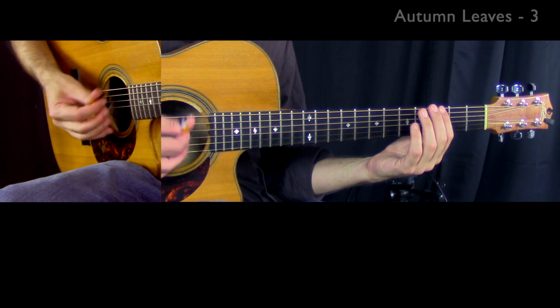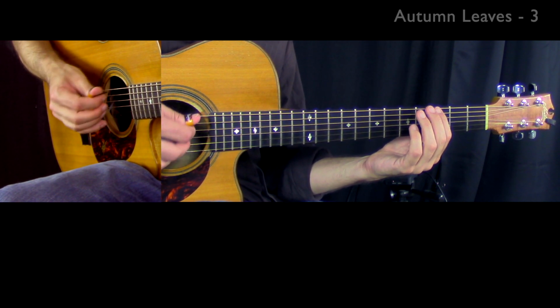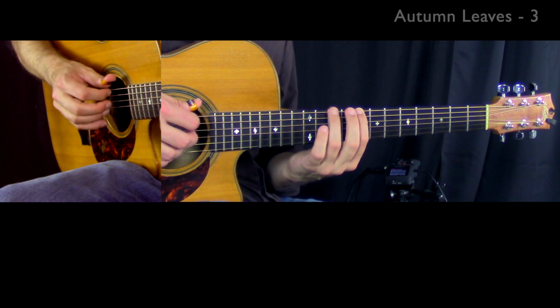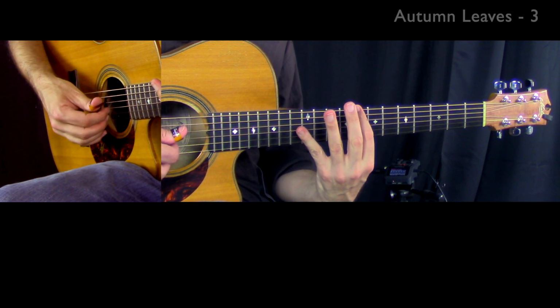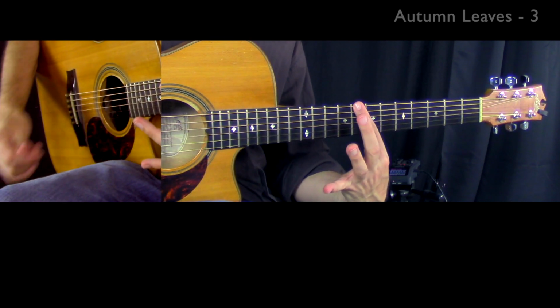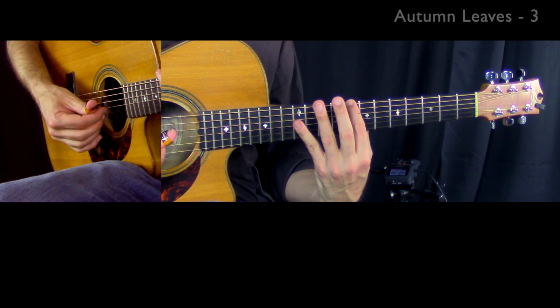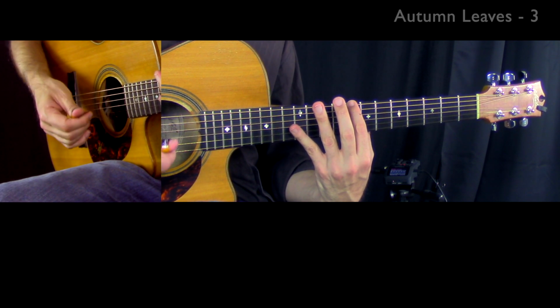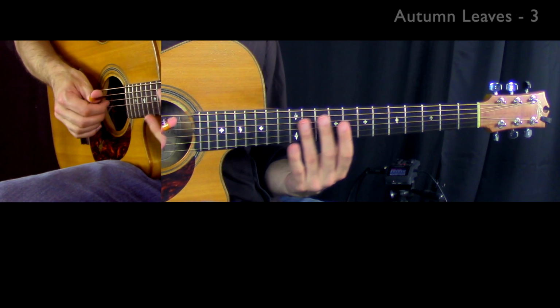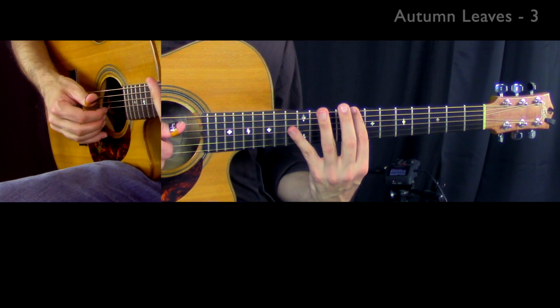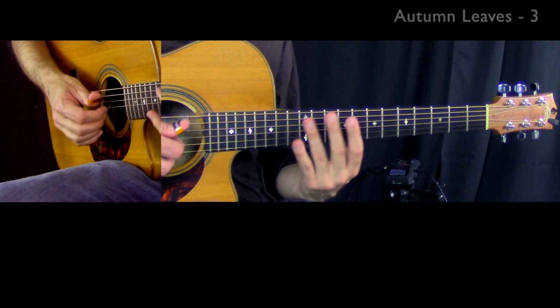Or you can do a different bass line, which we will see later in the piece. G, D, and watch, while I'm holding the C, sorry, I haven't told you this, I'm doing the 12th fret, top 3 strings harmonic.